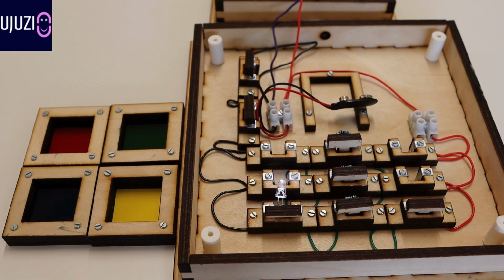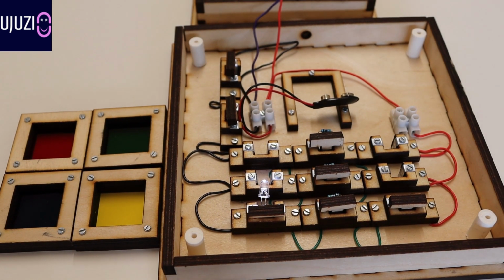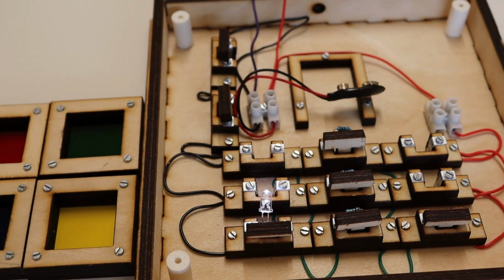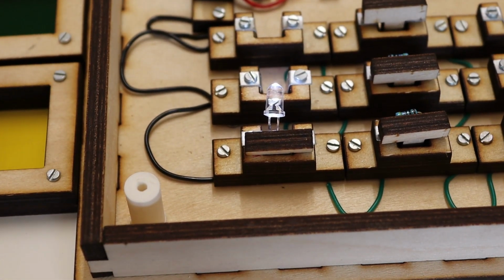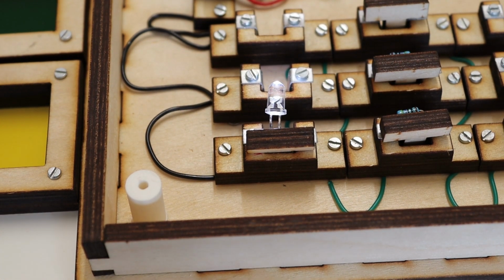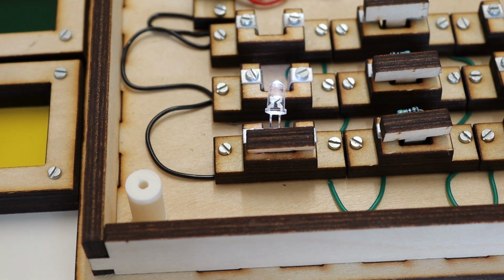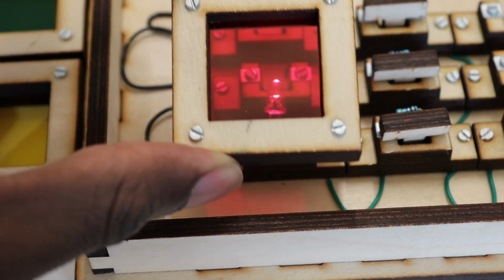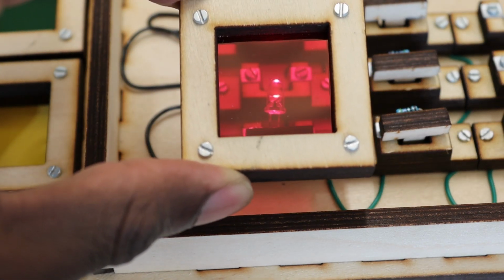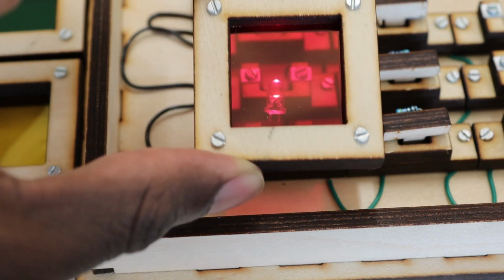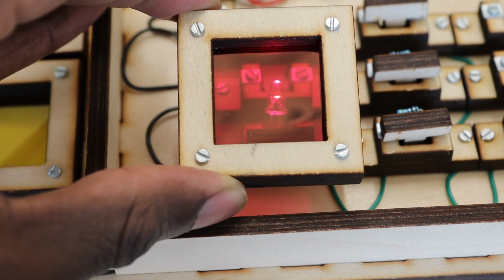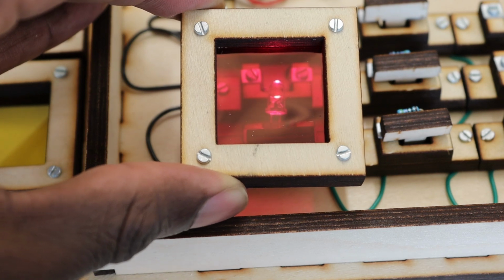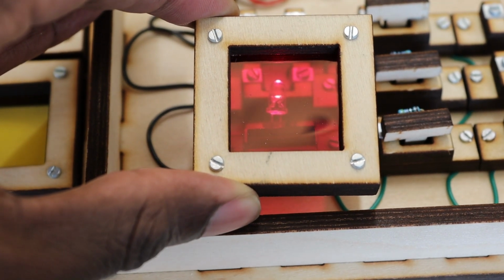So now let's start. And we have white light here. Let's go with red filter and see what we get out of it. So this is red filter. I think you can see that you see red light. Rather than seeing white light, you see red light. You can really see that there is red light here.